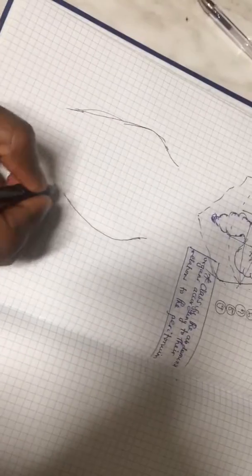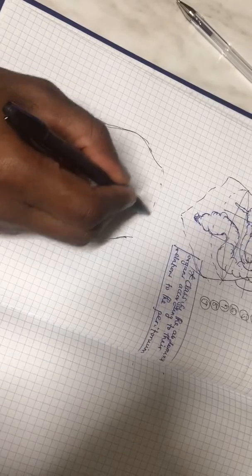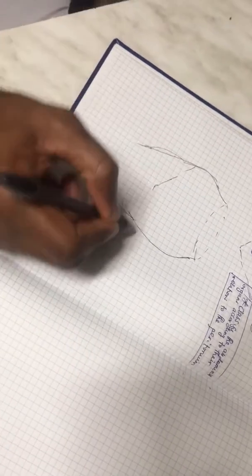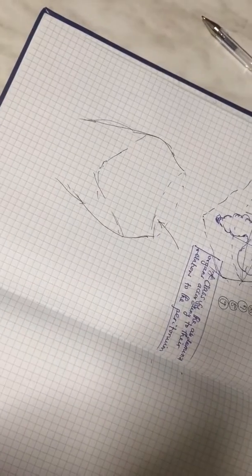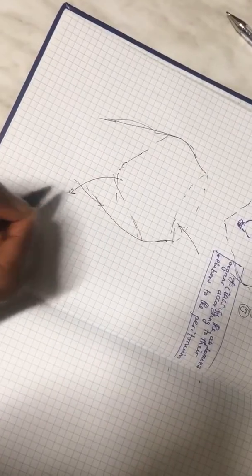Hip joint, yeah. Okay, so if we assume that we are closing the pelvis here, you understand? So from the abdomen to the pelvis, and from pelvis to the outside.